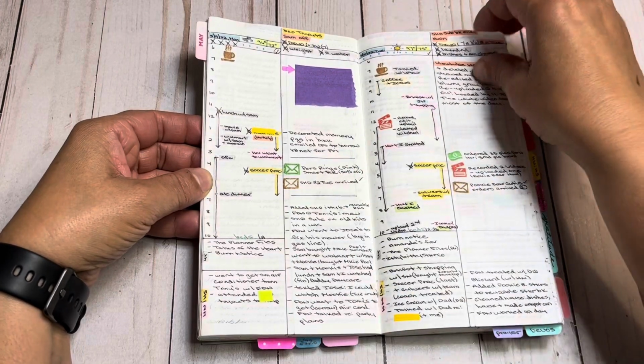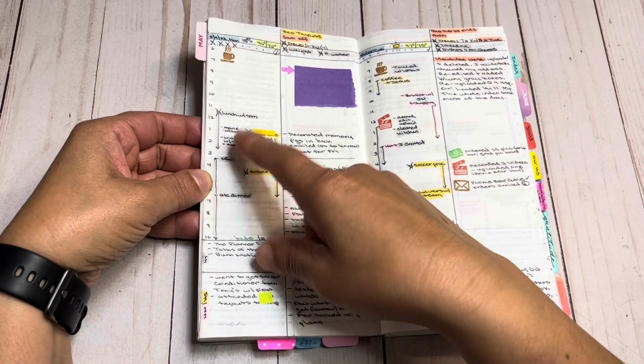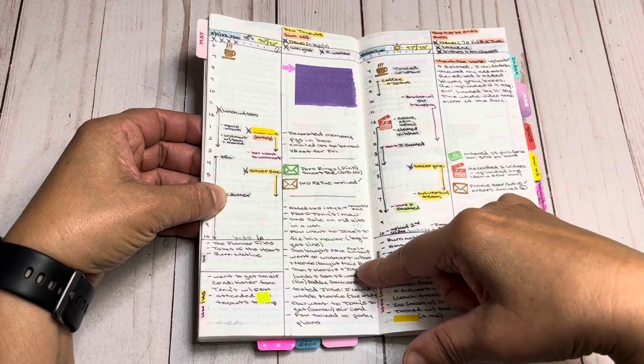So a lot of times it's just, you know, lunch. Oh, I had lunch with my daughter. We went to Walmart and I bought my grandbaby a pool. I don't know if I wrote that down. Yep, I bought her a kiddie pool.